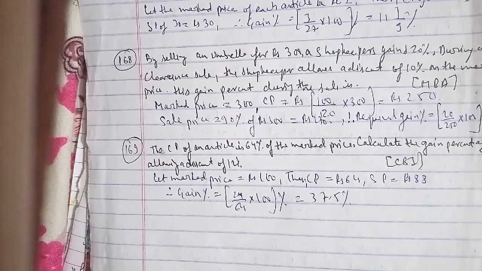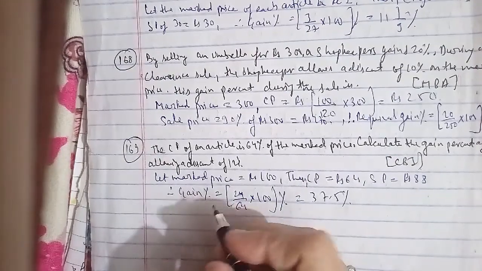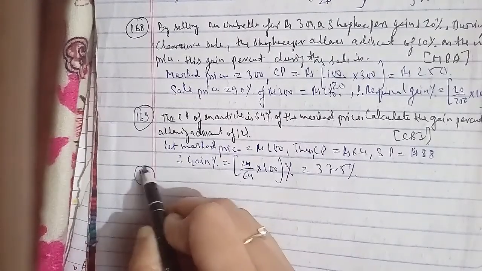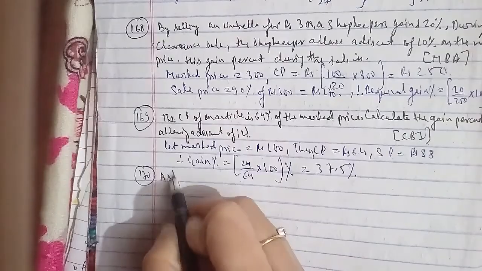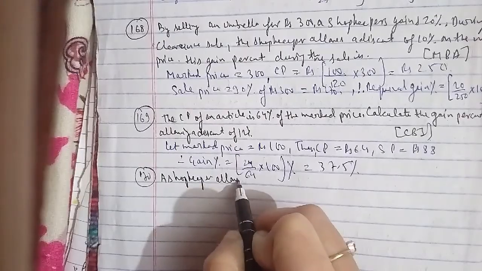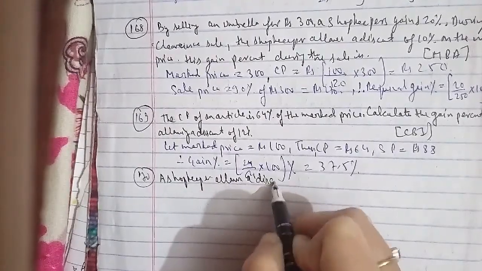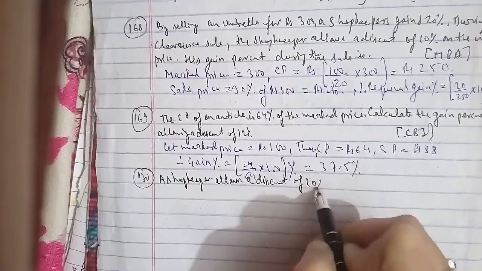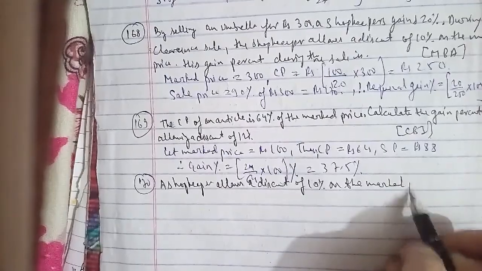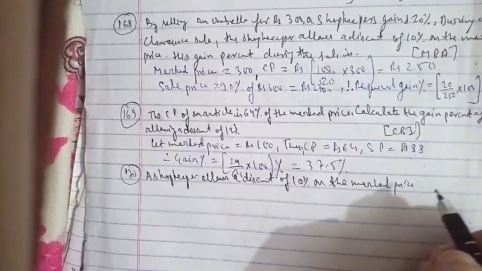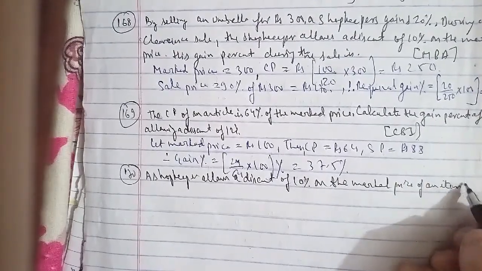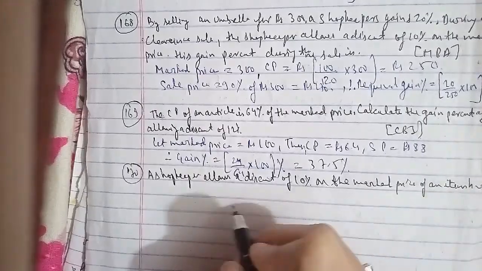So the question is: a shopkeeper allows a discount of 10% on the marked price of an item, but charges a sales tax of 8% on the discounted price.